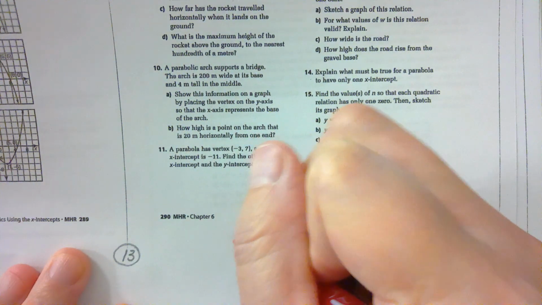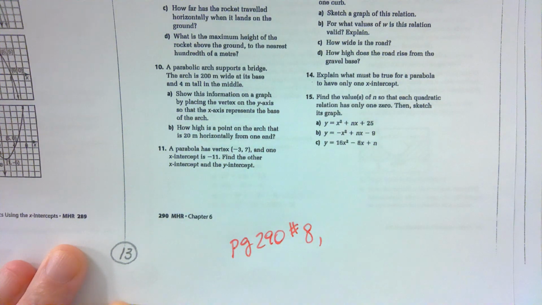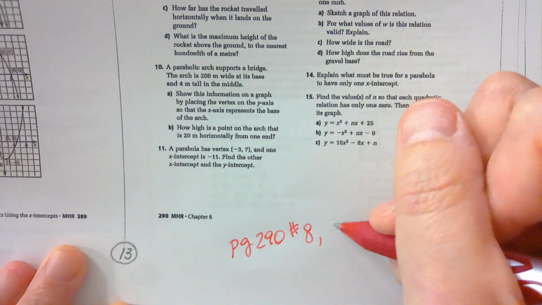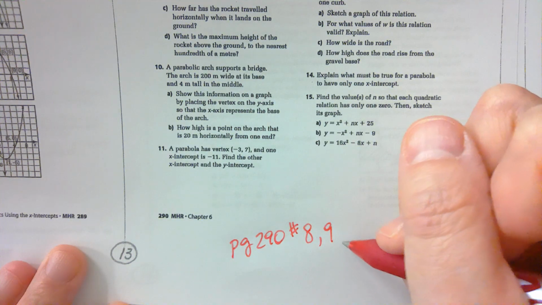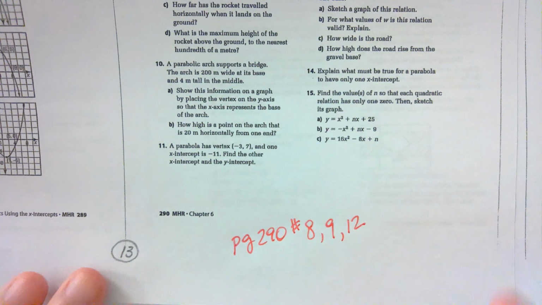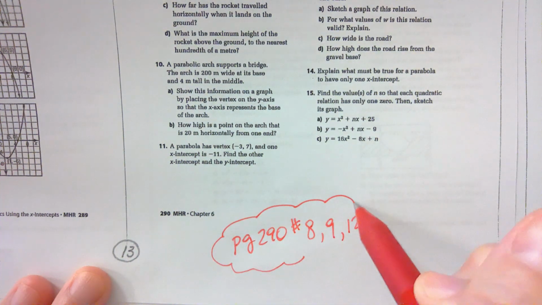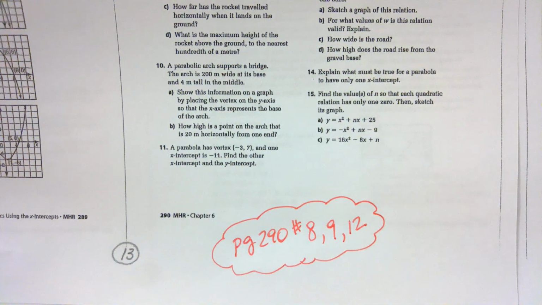So page 290. Let's do number 8, number 9, and number 12. Okay, so just these 3 word problems, and then tomorrow we'll do 2 more examples, and then I'll assign a few more word problems. Okay?